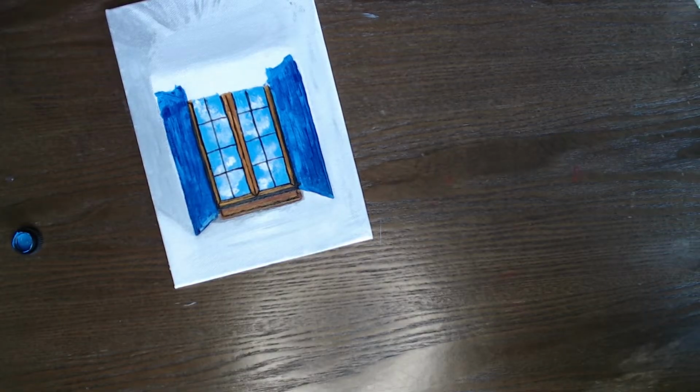So I'm just taking another shade of blue and I'll mix it with white. I've taken a cerulean blue and I'll mix it with white.